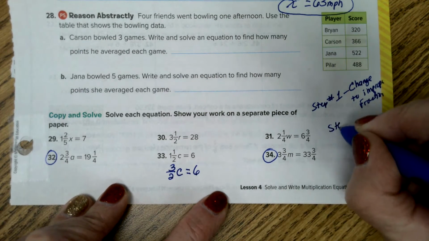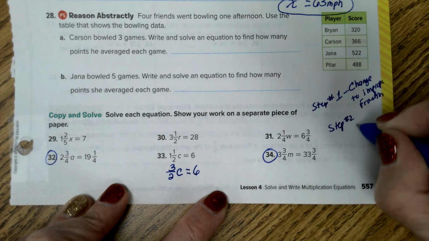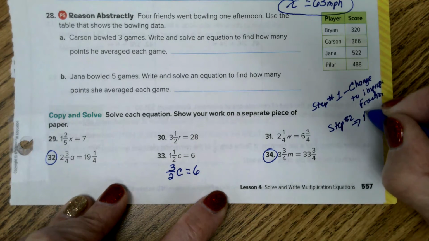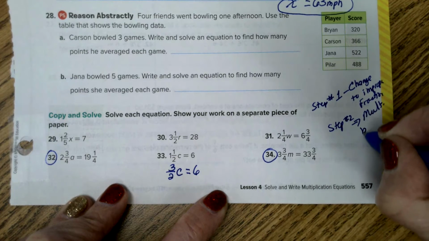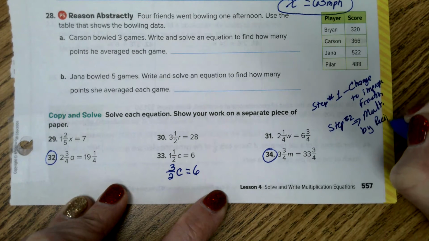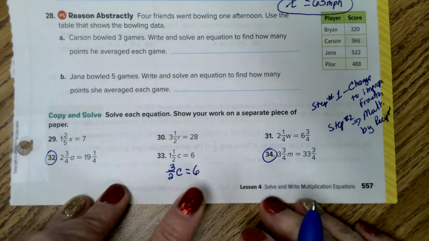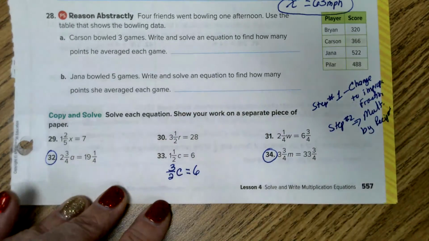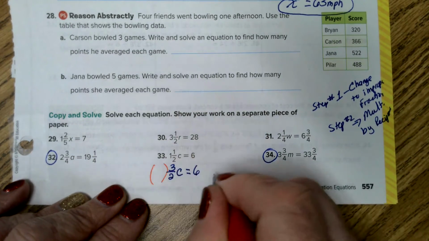Step 2, you have to multiply by the reciprocal. The reciprocal is the fraction flipped. So we're going to multiply both sides by 2/3.